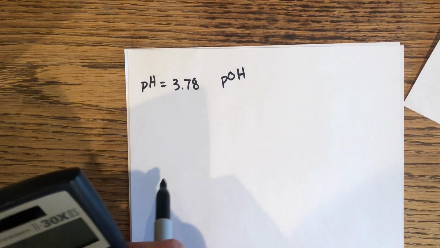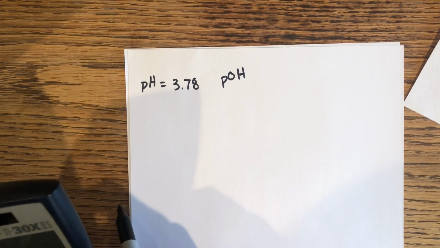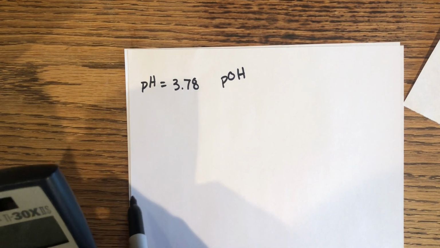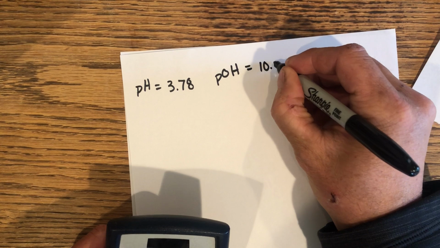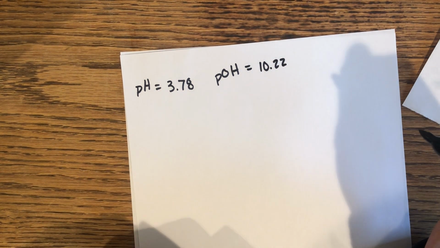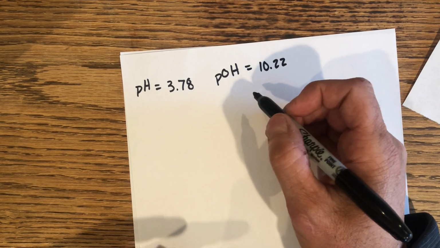14 minus 3.78. So our pOH is 10.22. Now let's use these values to find our molarities.